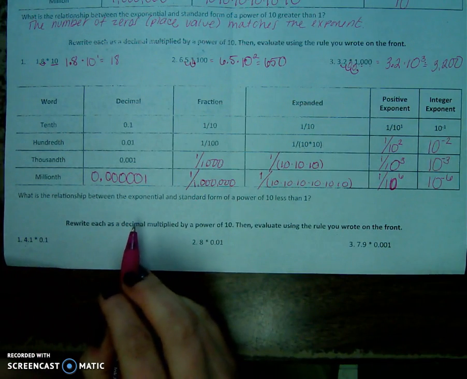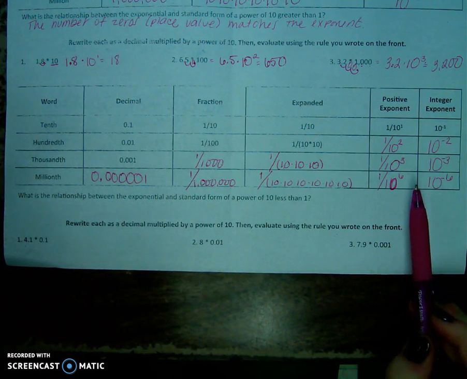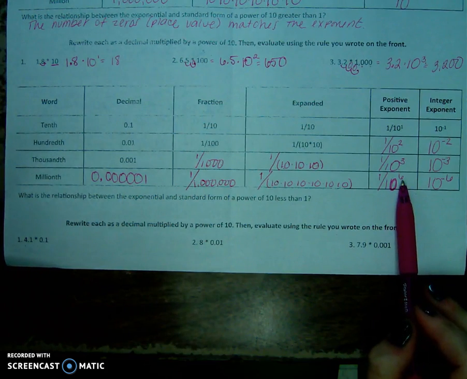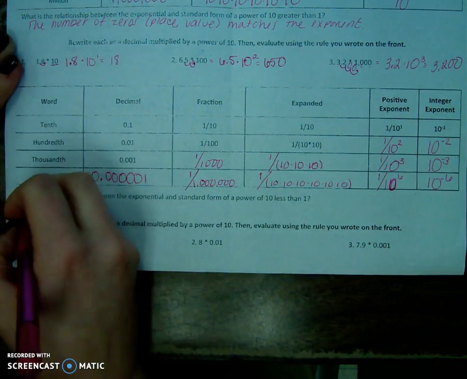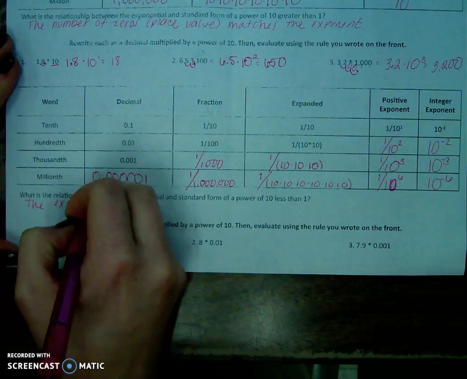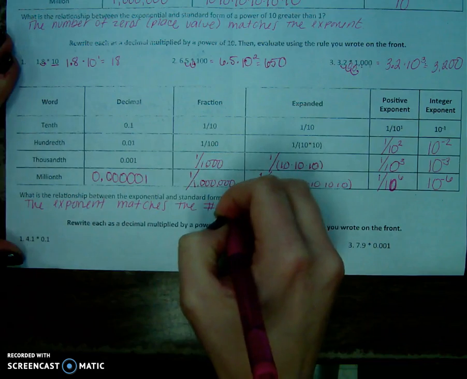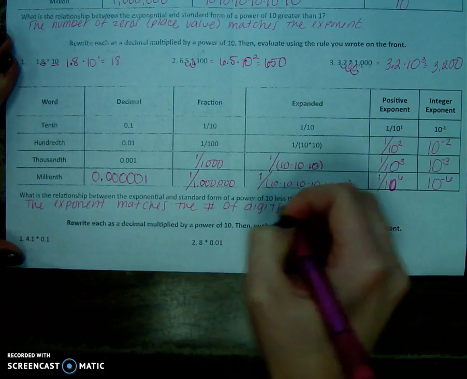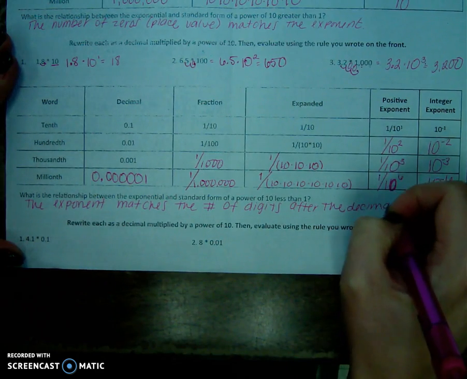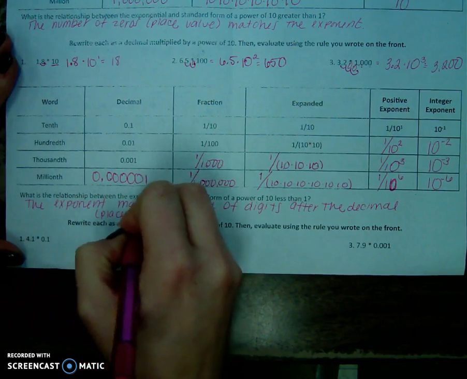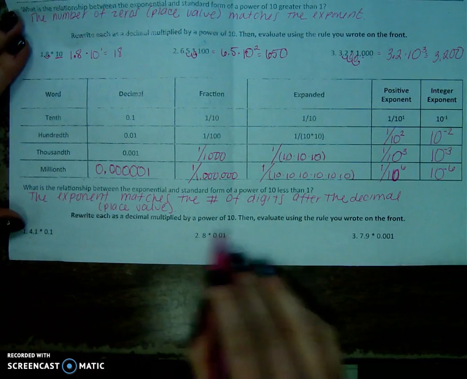What is the relationship between exponential and standard form? Well, in exponential, we have these exponents over here, and then we're looking at standard form or in the fraction. Okay, so the exponent matches the number of digits after the decimal, or the place value. Okay? So rewrite each decimal multiplied by the power of 10.